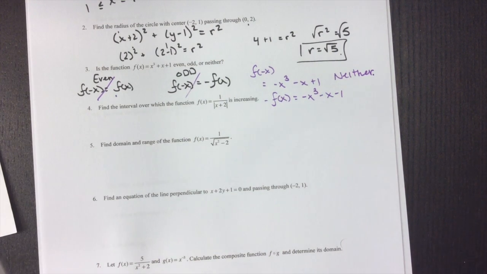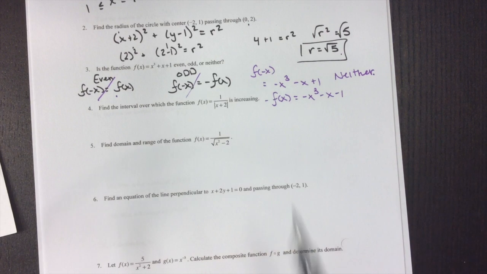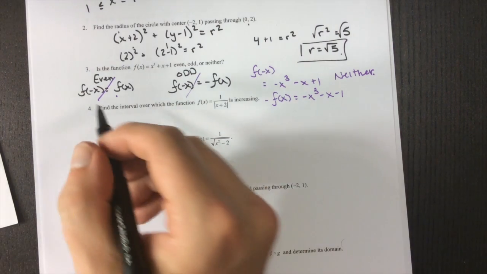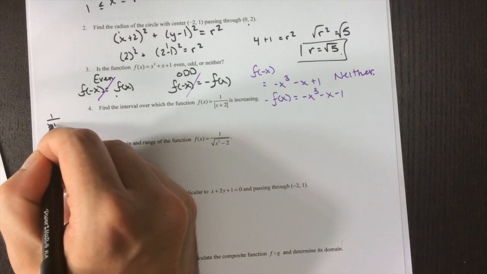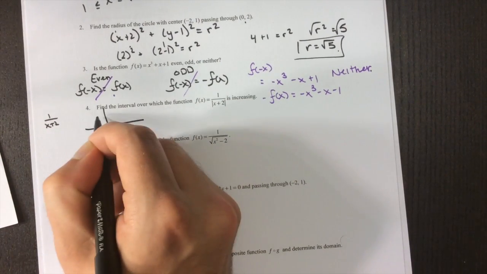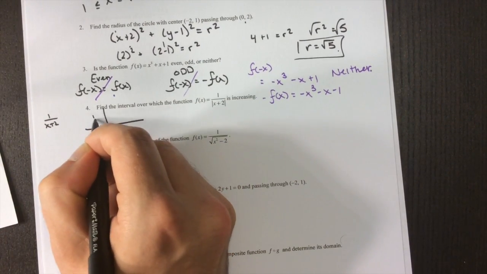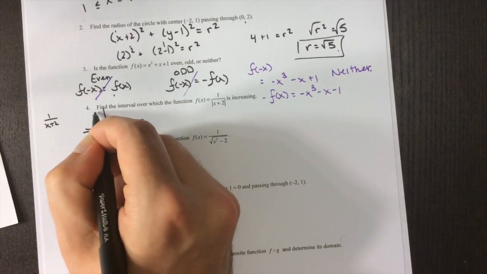Okay, next up, find the interval over which the function 1 over the absolute value of x plus 2 is increasing. So we should be able to look at that and see that this x plus 2 here gives us a shift to the left. And that absolute value is changing our graph by wherever it's negative, it's positive. So I'm going to sketch it. Here's 1 over x plus 2. It's over 1, 2, and it's like this.